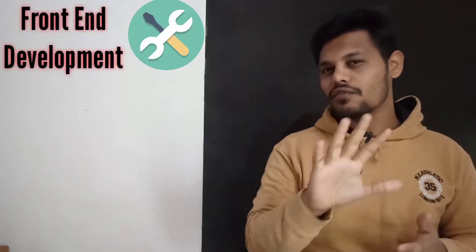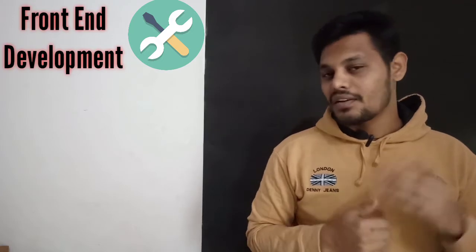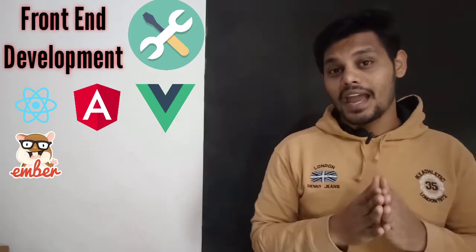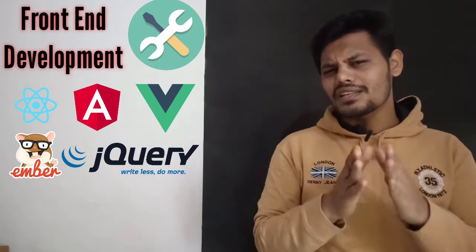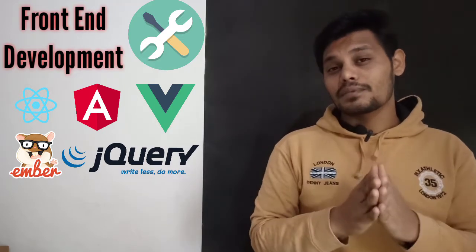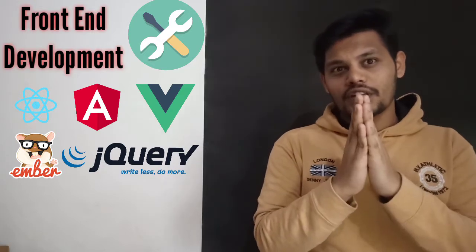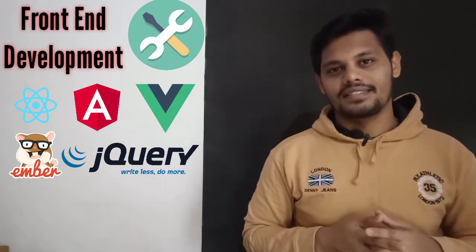So now you have an idea about what front-end development and back-end development are. Now let's talk about the tools which are used for front-end as well as back-end development. Firstly, the front-end development tools. The top 5 front-end development tools are React.js, AngularJS, Vue.js, Ember.js, and the most famous, jQuery. These are the tools which help a front-end developer to develop a beautiful and efficient front-end design.